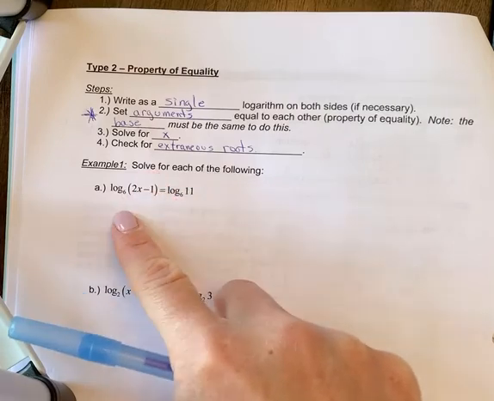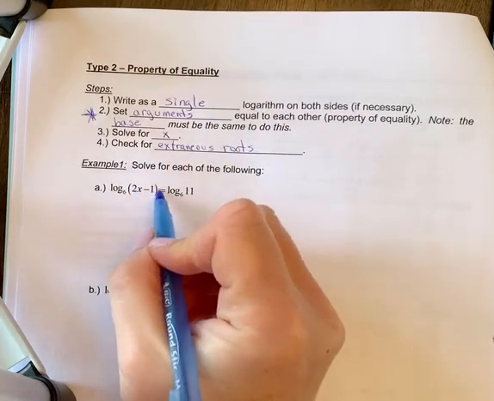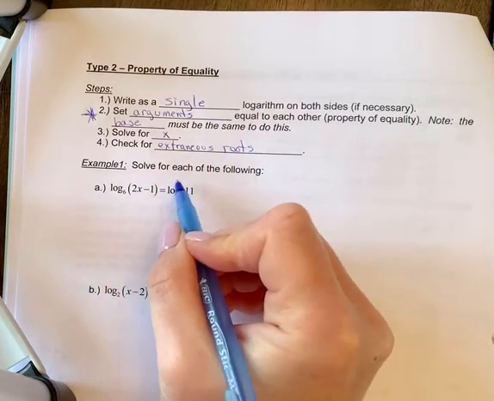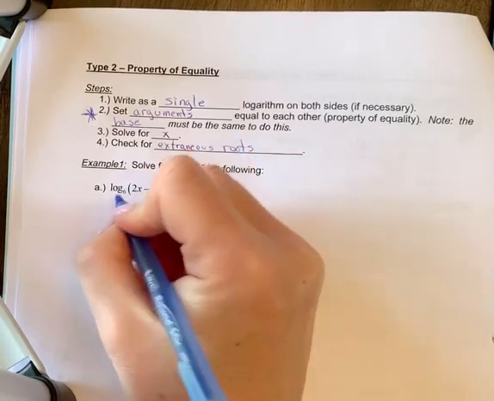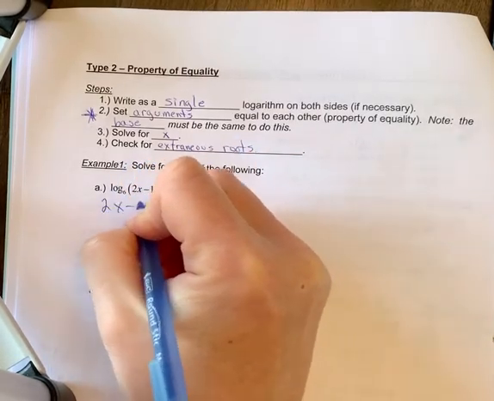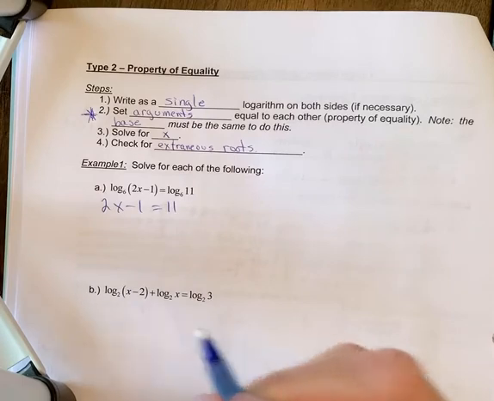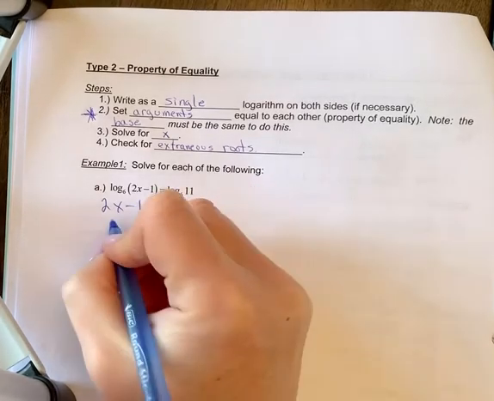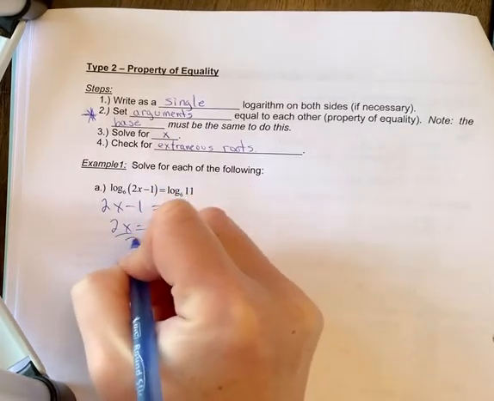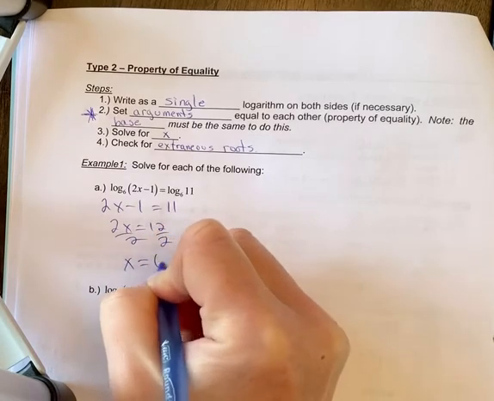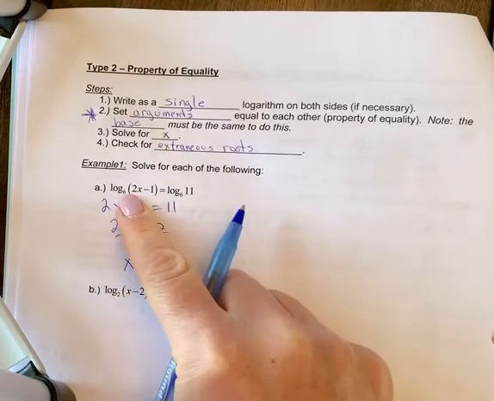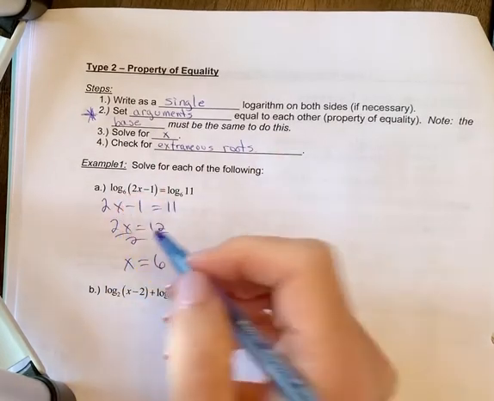So you want to write a single log on both sides. I already have a log by itself on the left, a log by itself on the right. So you're ready to just set the arguments equal to each other. So 2x minus 1 equals 11. And isolate the variable. Move 1 over. And x equals 6. Check for extraneous root. 6, if you plug that in, you're going to get a positive number.